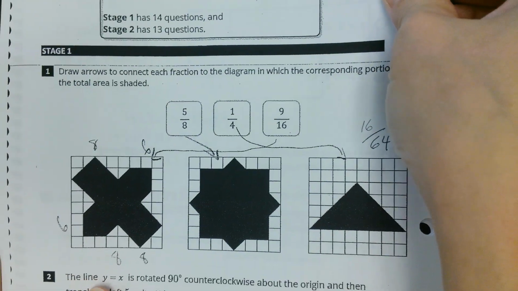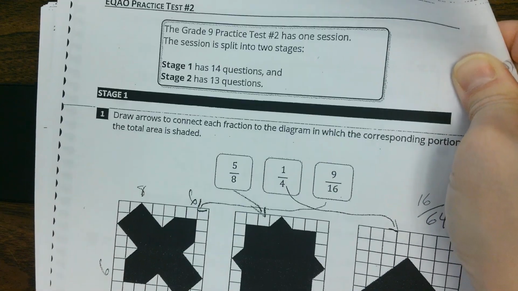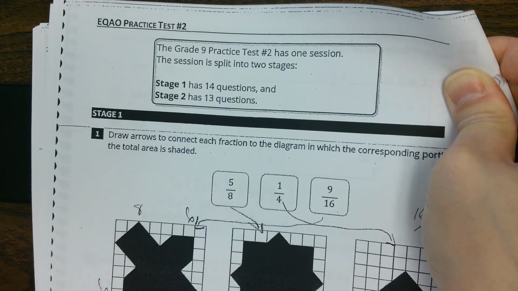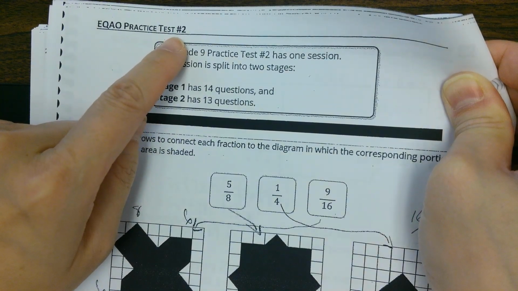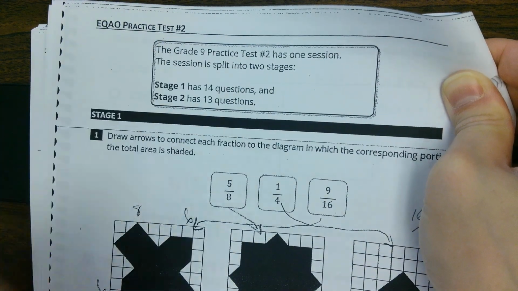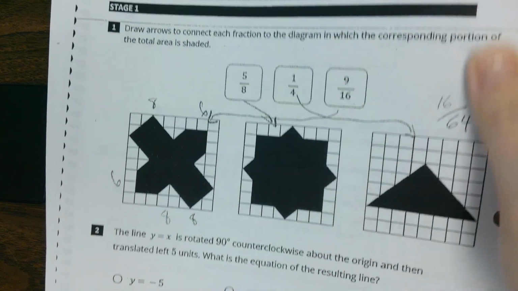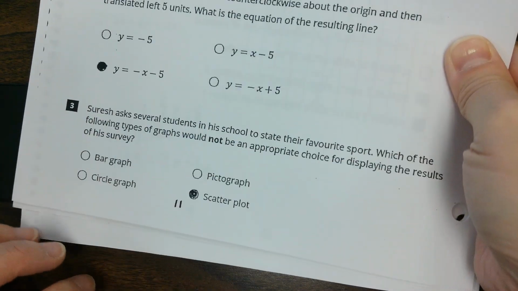Which question in practice test 2 did you get wrong that you want me to take up? So take a look. I'm doing this review for you guys, so you tell me which ones you got wrong, and then I can go over them.